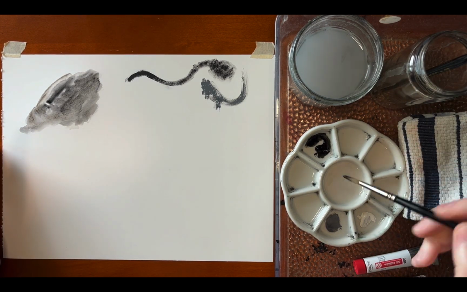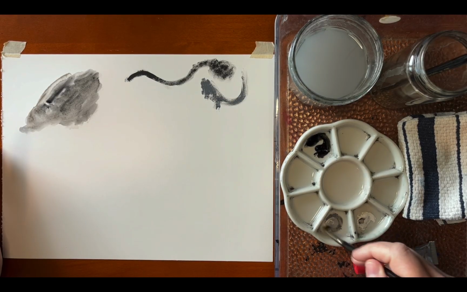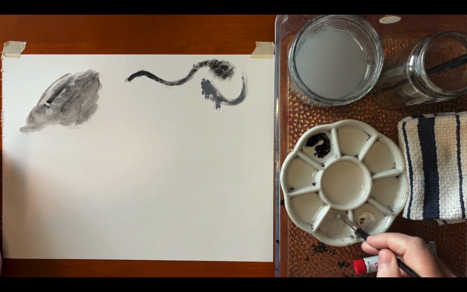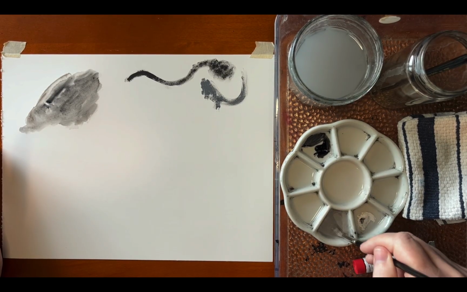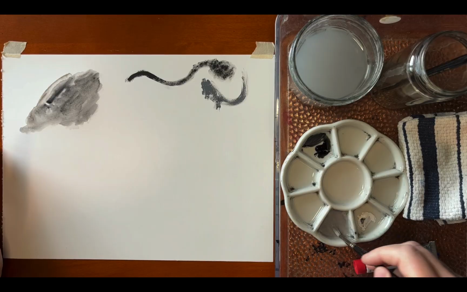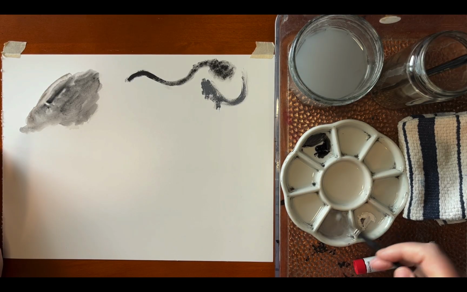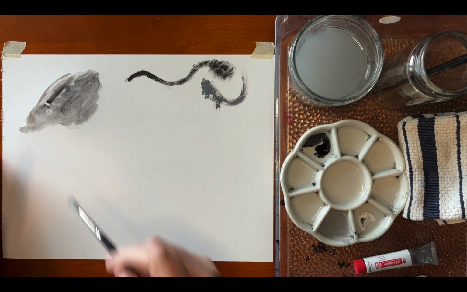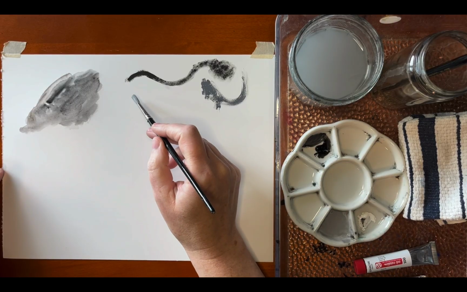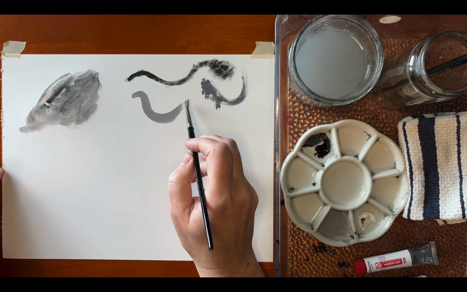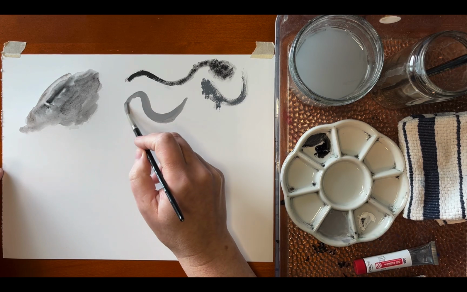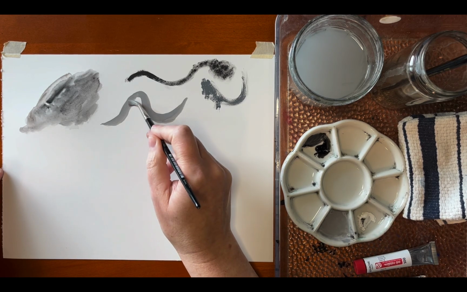So I'm going to get a little bit more water and I'm going to make a gray color here. I'm going to make a watery gray so we can see it's kind of filling up this whole section of my palette here. So I'm getting a pretty watered down color, and I'm going to apply that to dry paper. So I want you to try making watery color to dry paper.